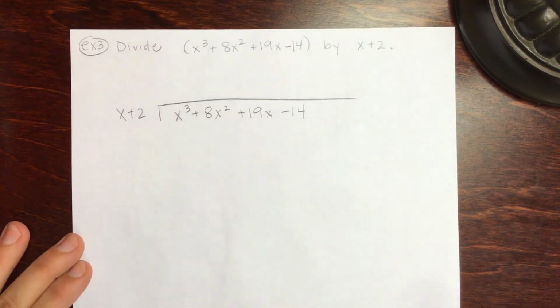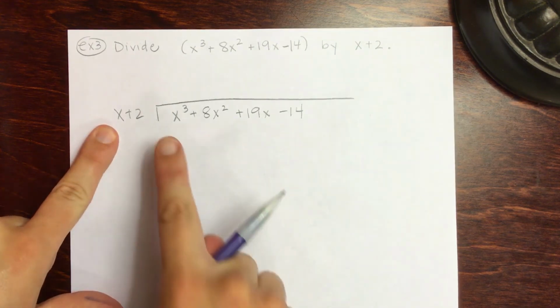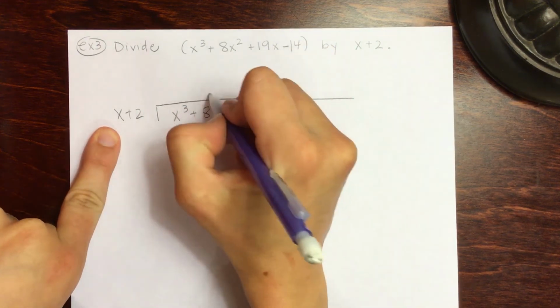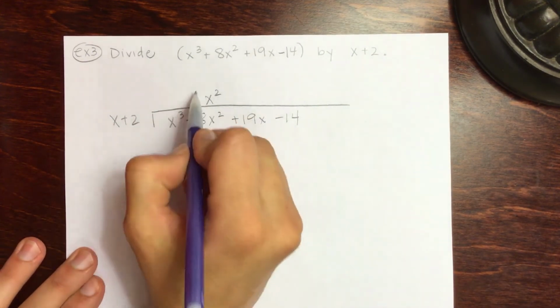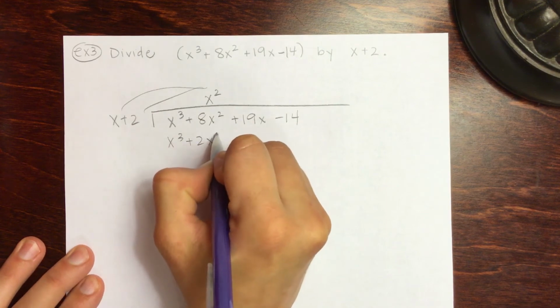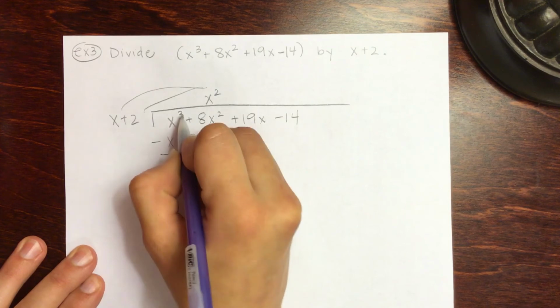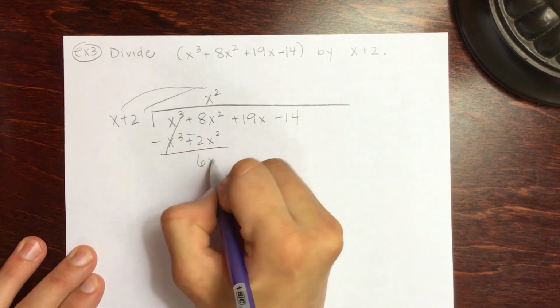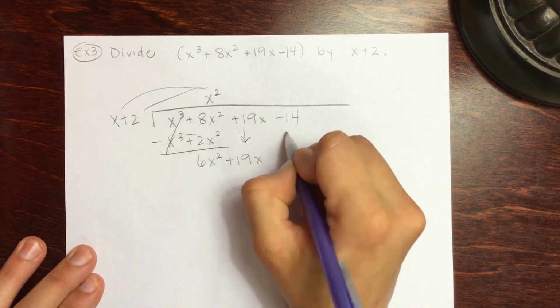Okay, let's do one last example where we don't have a factor, so we can't break it down any further, and we don't have to worry about that. All right, x times what is x cubed? Distribute. Subtract. And bring down your unused terms.